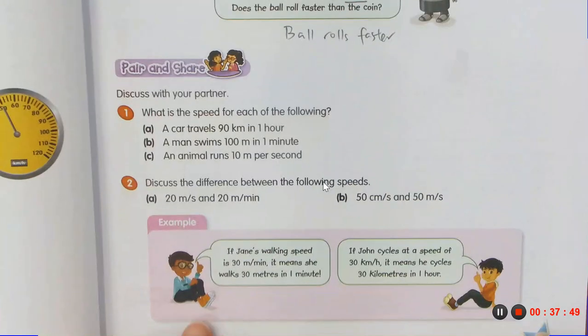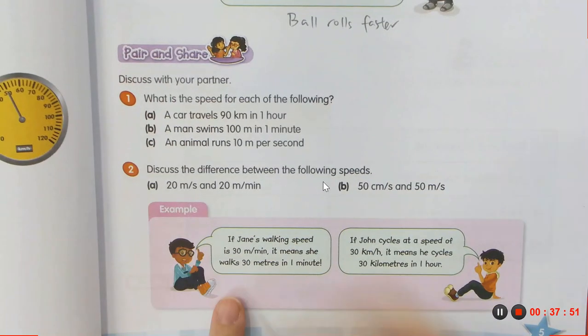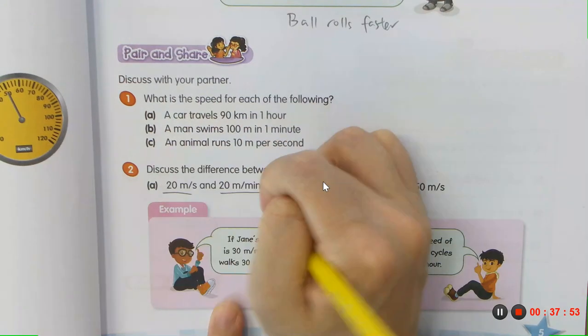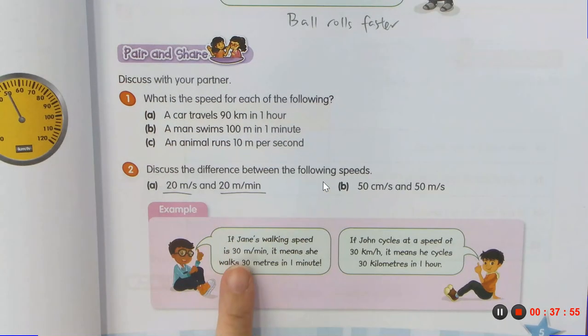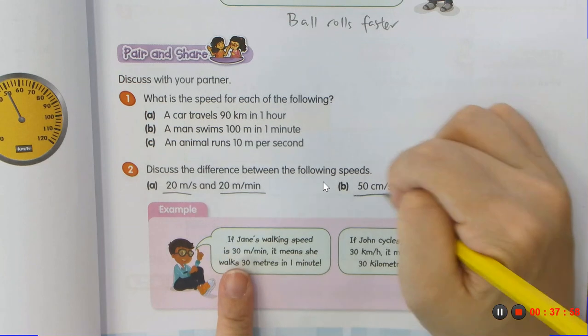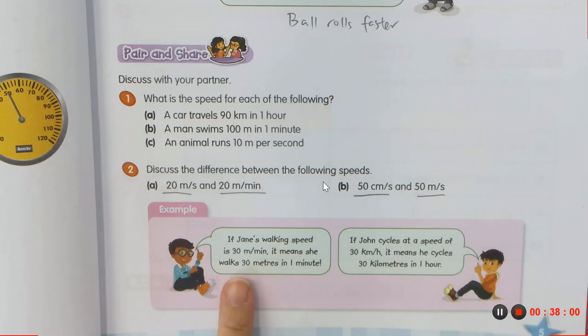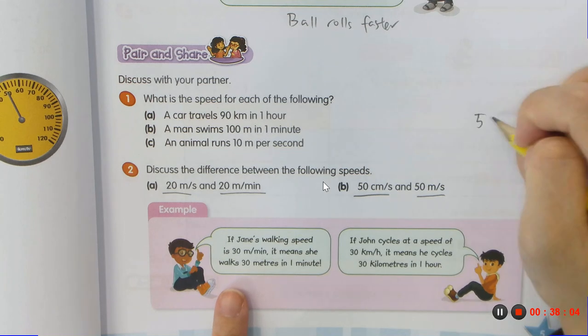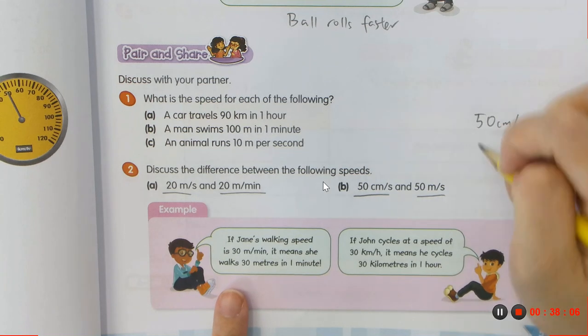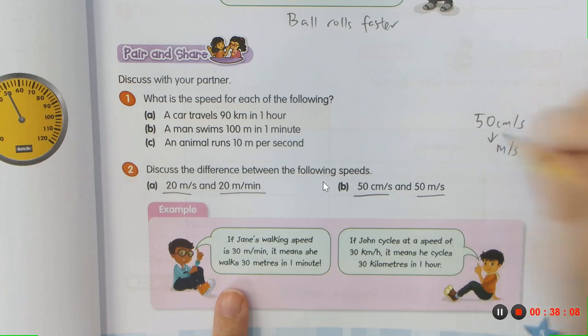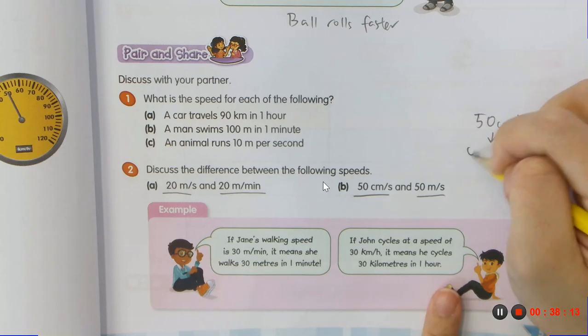Let's discuss these two, 20 meters per second and 20 meters per minute. Let's see whether you can convert them to matching units of measurement. From 50 centimeters per second, are you able to convert to meters per second? What would that be? Very good, 0.5.